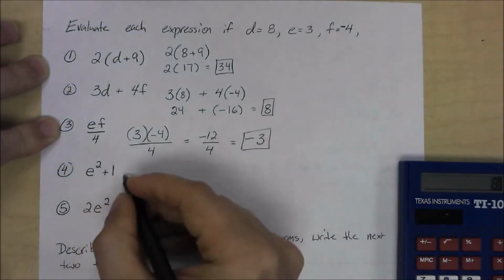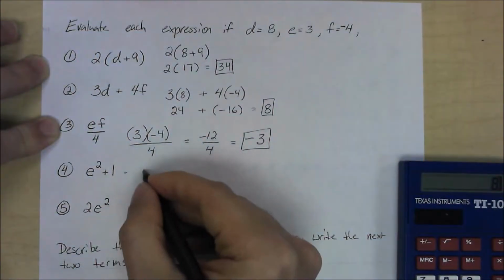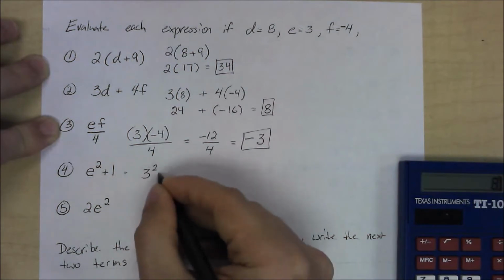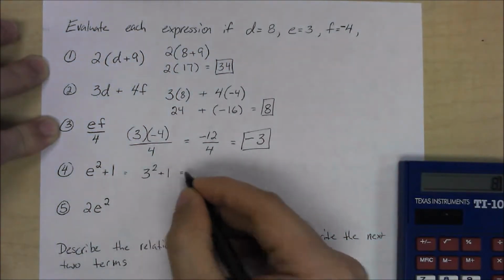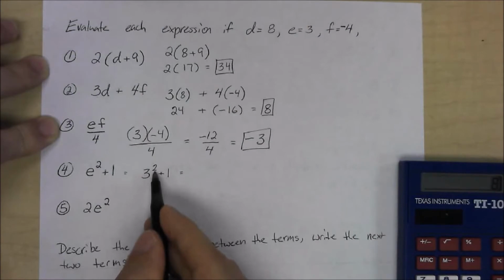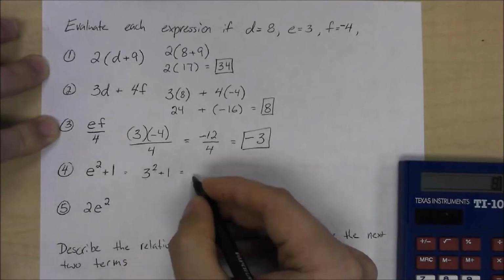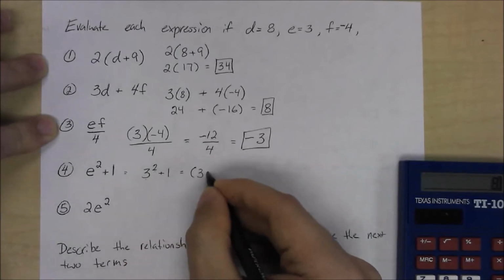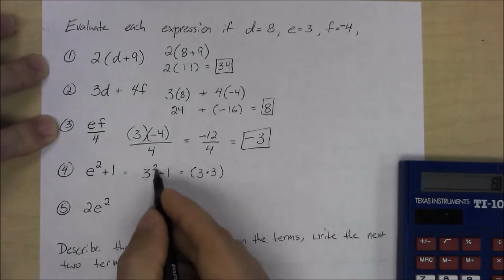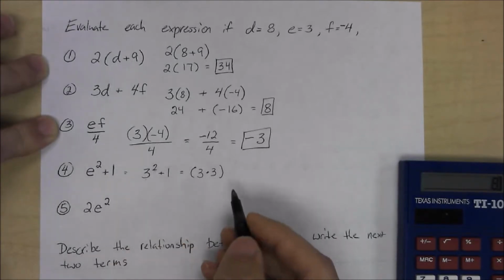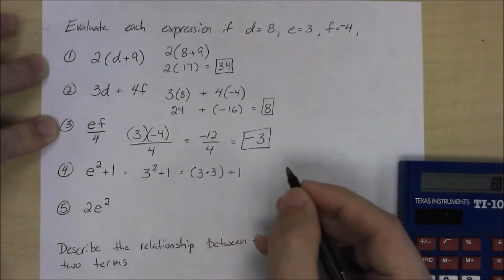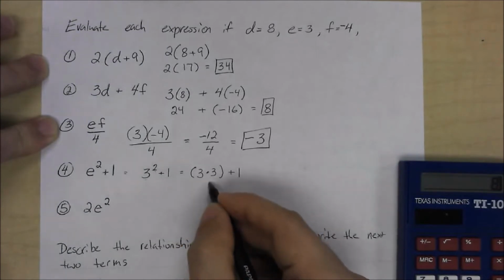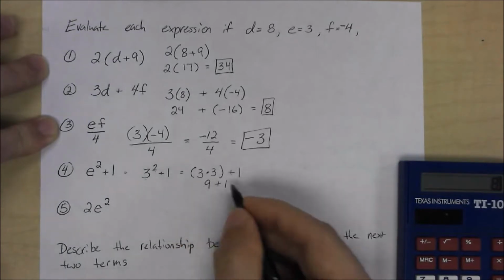Now we have E squared plus 1. E is equal to 3, so we're going to write this as 3 squared plus 1. Now remember, this exponent tells us how many times to write the base number in a multiplication problem. So we're going to write down 2 3's. So it's going to be like this, 3 times 3. If this exponent was 5, I would have written 5 3's. Don't forget that plus 1. 3 times 3 is 9, so we have 9 plus 1, and 9 plus 1 equals 10.